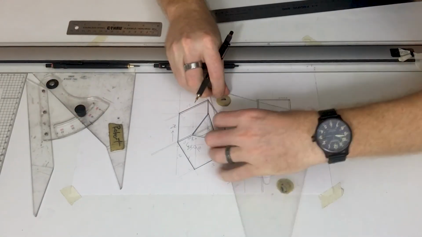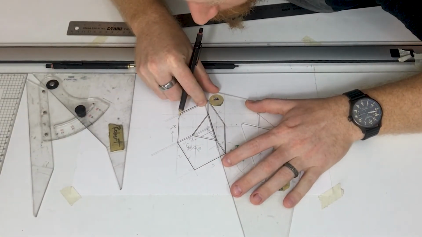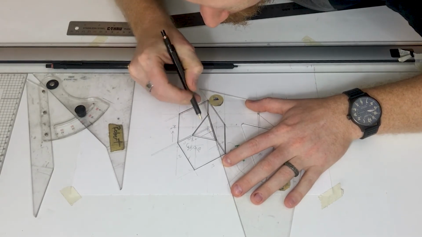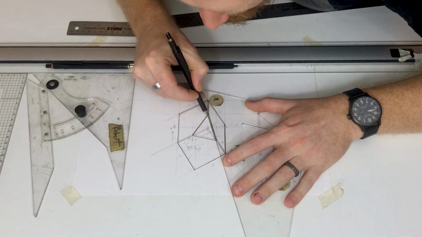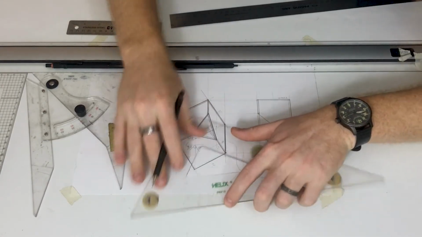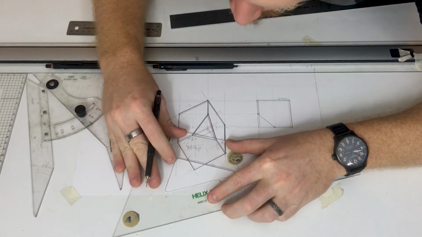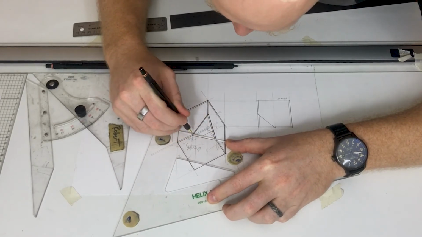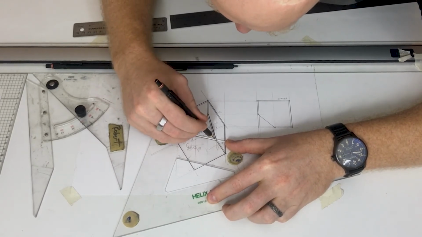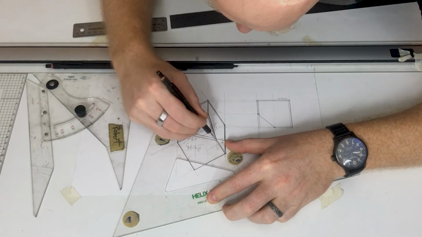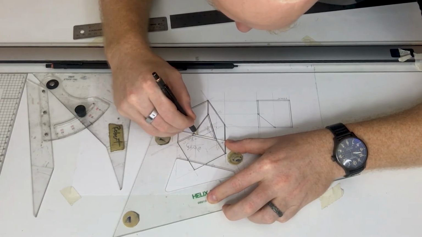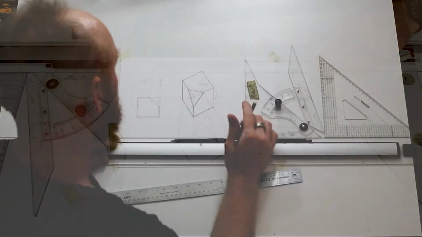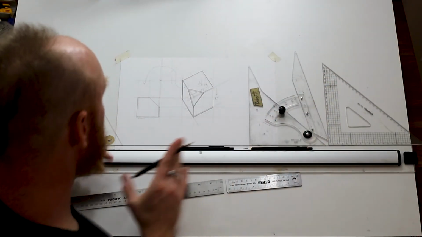A few more things I might want to do is just give a little bit more value to this inner edge here to make the hole stand out. Again, I'm doing line weight as long as I'm careful. I can use my triangles as ways to go over it. But that's it. That gives us basically all the information.